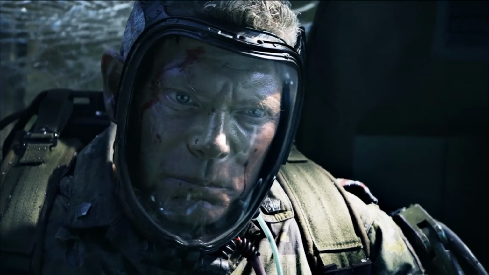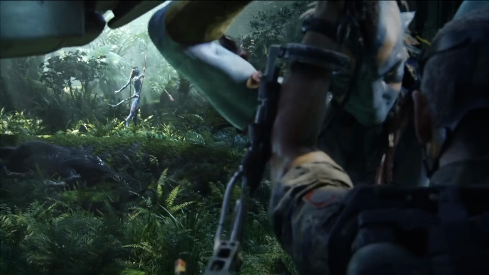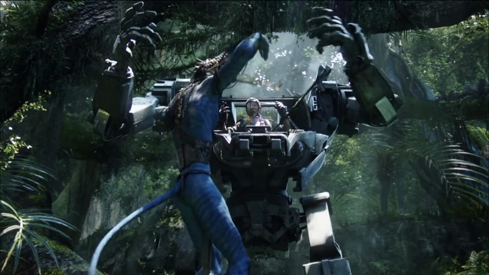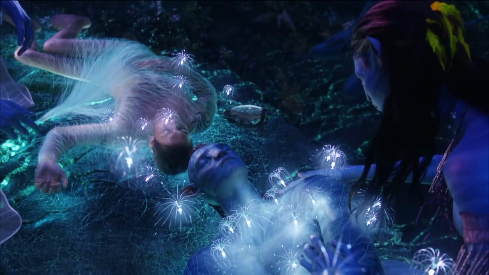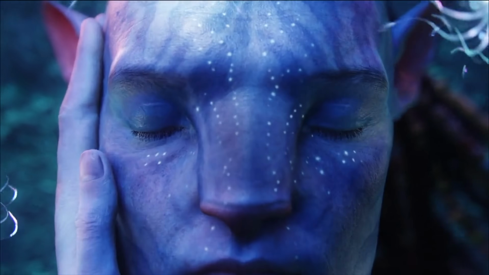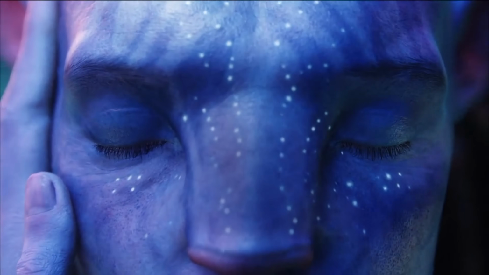Time to wake up. Neytiri shoots Quaritch with an arrow, ending the fight. Jake and the Na'vi win, and at the very end, the humans leave Pandora, and Jake fully becomes a Na'vi, clan leader, and is bonded to Neytiri.